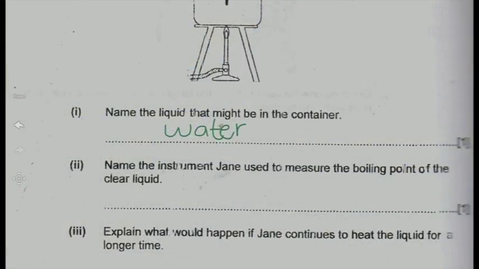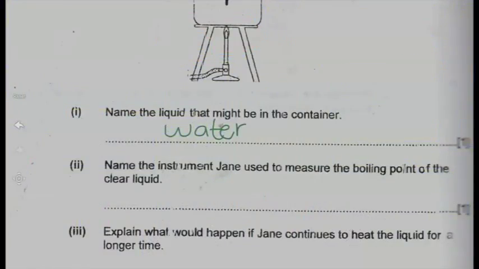Okay, the next question. Name the instrument Jane used to measure the boiling point of the clear liquid. We are told that Jane was boiling a liquid and the liquid started to boil at 98 degrees Celsius. It means that Jane was measuring the hotness of the water. The instrument that Jane is using here is the thermometer.